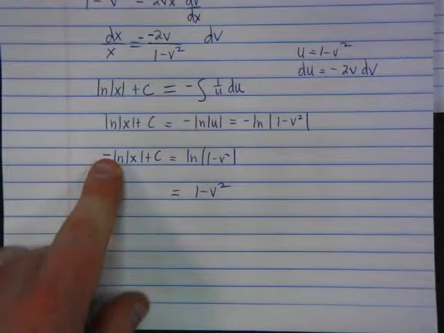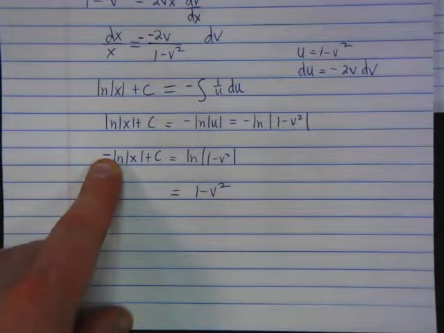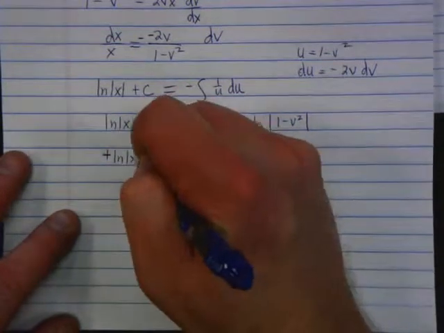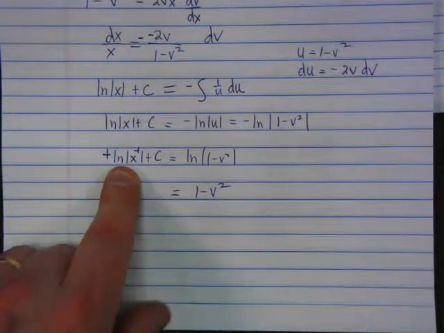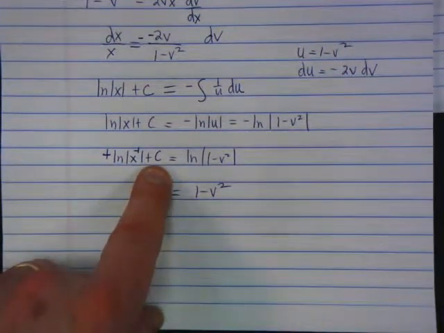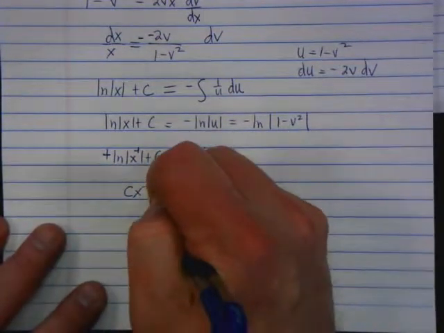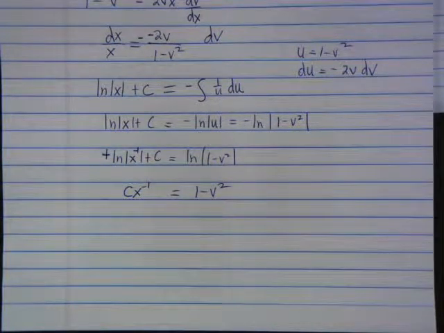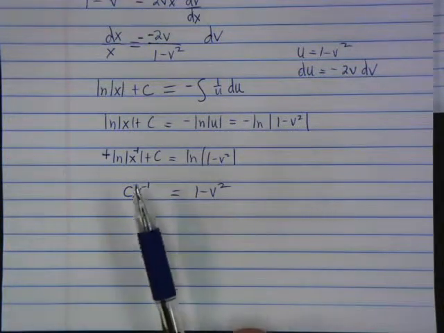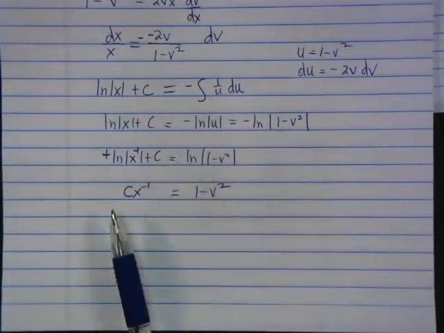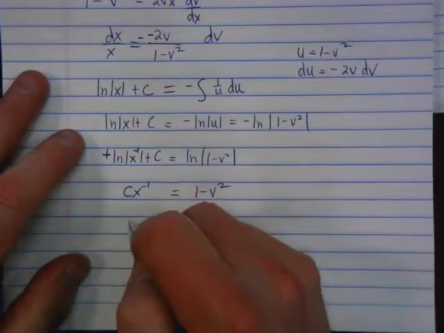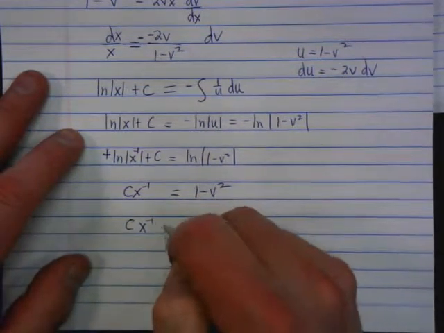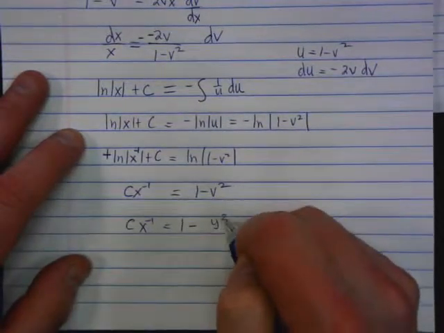Well, you just told me that this negative 1, what's it going to do? It's going to go in and become a power, so I could put the negative 1 right here. And the e and the ln are going to cancel out. That's going to give me an x to the negative 1 times c. This is going to be cx to the negative 1, because of our same trick that we do over and over again. Technically, we really have an e to the c, but the e to the c, we just call it c. There's that same little goofy trick that we do over and over again. All right, c x to the negative 1 equals 1 minus y squared over x squared.